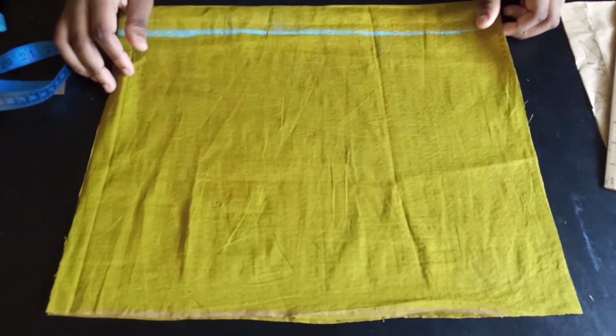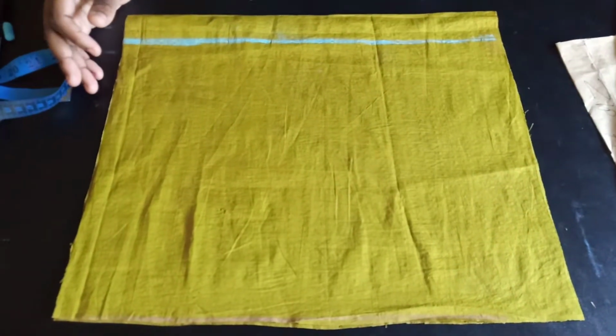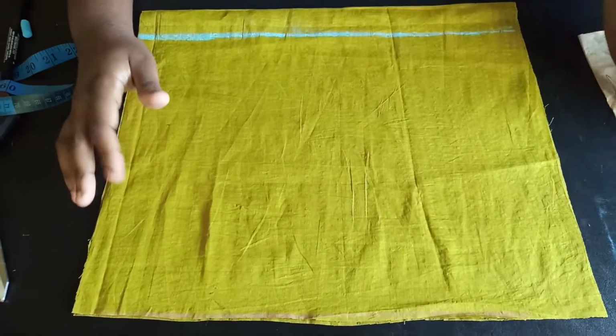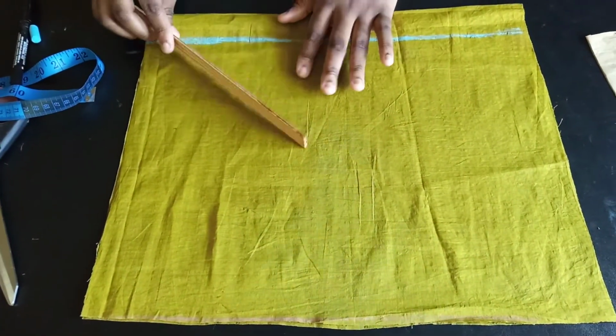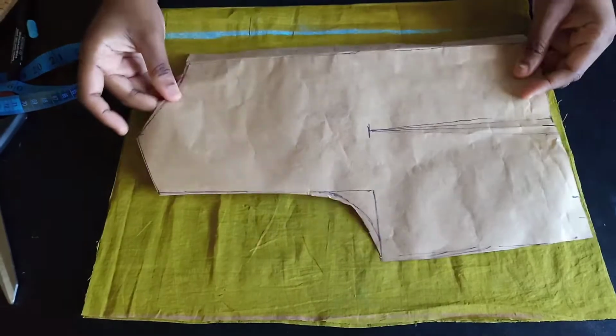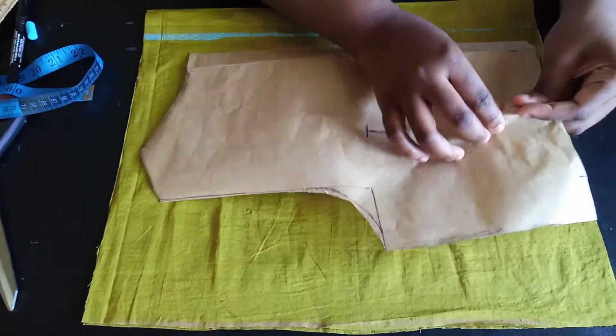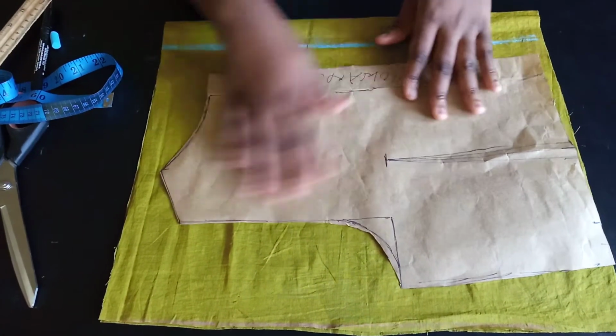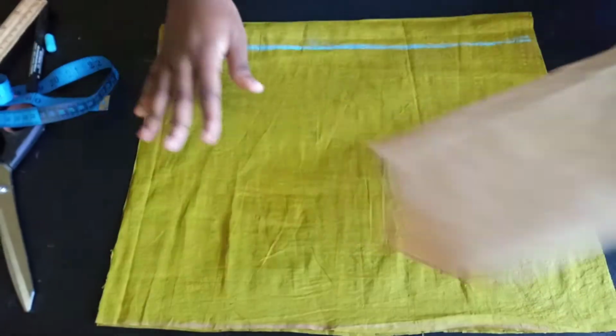Back to my channel. So today I'm going to be showing you guys how to cut the back of a princess dart. Normally you can use a princess dart also at the back, or you can even use this type of bodice for the back, and then you just have to dart it here, and then you have your zip allowance. So you can use this plain bodice, or you can also put in the princess dart at the back.